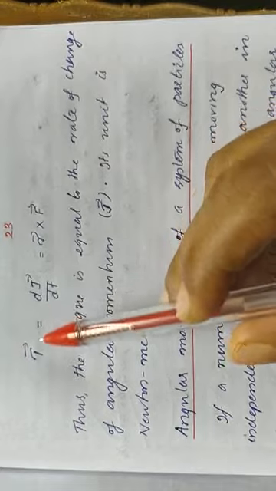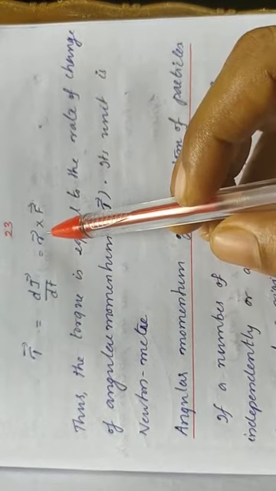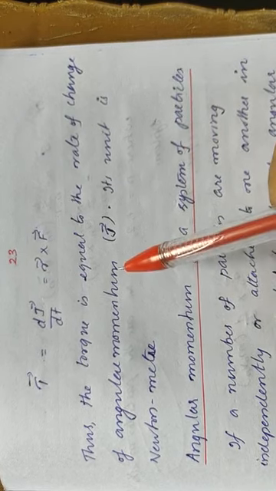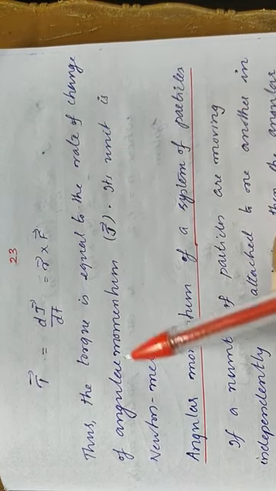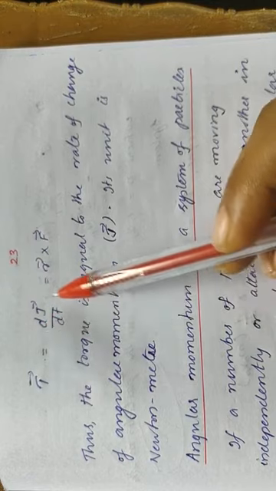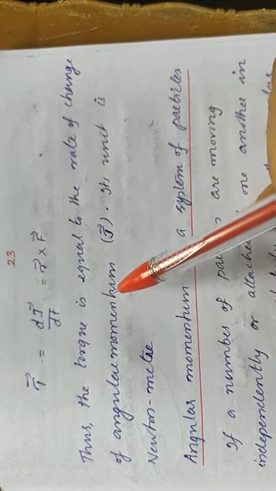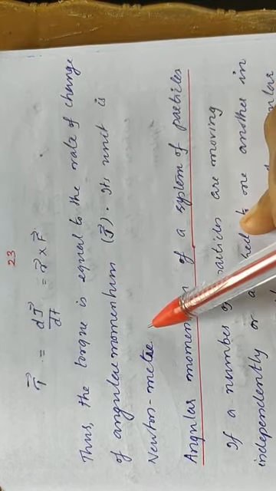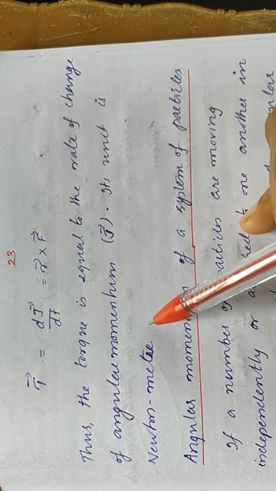So the torque can be defined as torque T equal to dJ by dt, which is equal to R cross F. Thus the torque is equal to the rate of change of angular momentum. So it is simply the rate of change of angular momentum, and its unit is Newton meter.